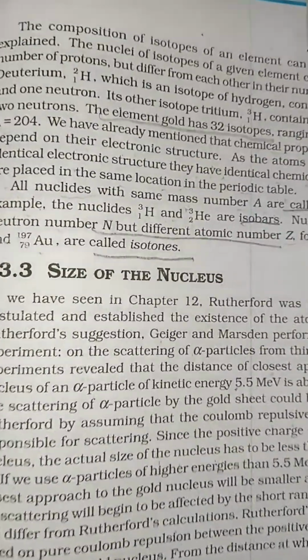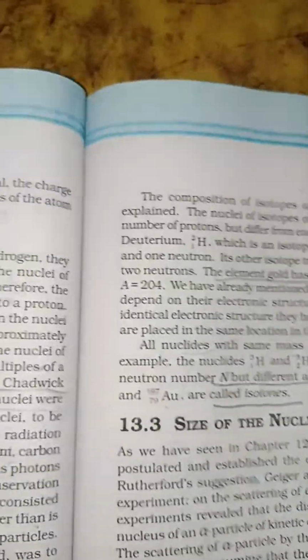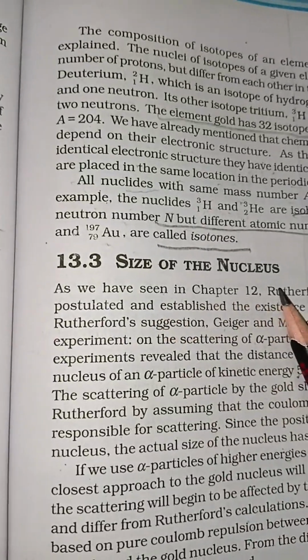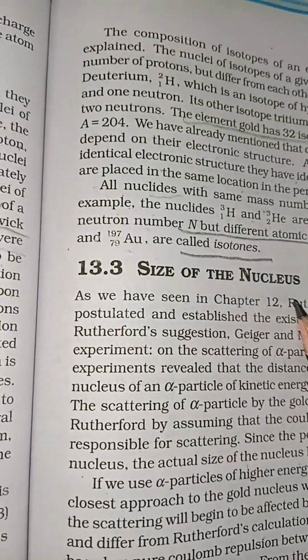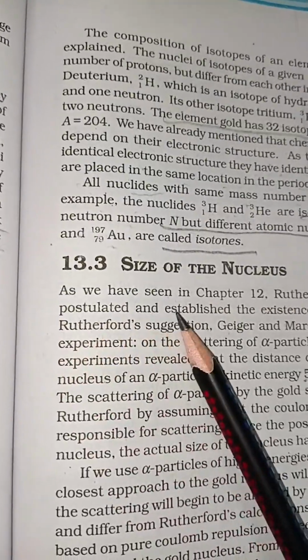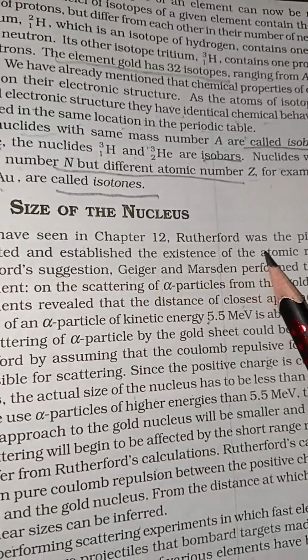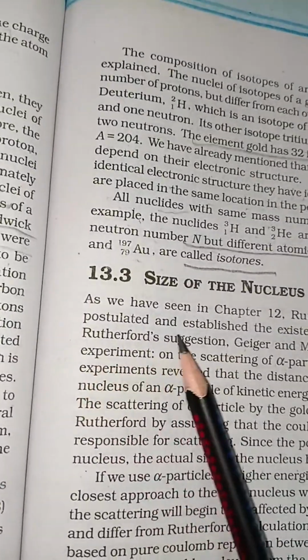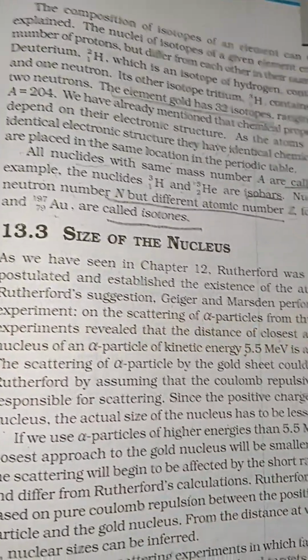Physics class 12th, and the chapter is Nuclei. Now I am continuing with the size of the nucleus. As we have seen in chapter 12, Rutherford was the pioneer who postulated and established the existence of the atomic nucleus.